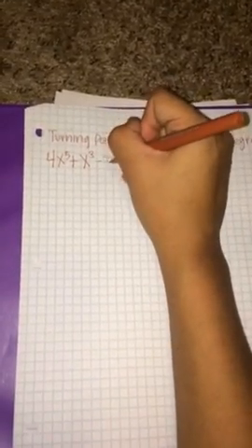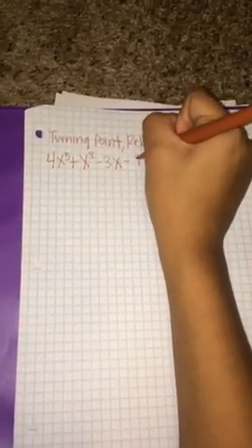So let's begin by writing out our function that was given to us, which was 4x^5 + x^3 - 3x - 1.